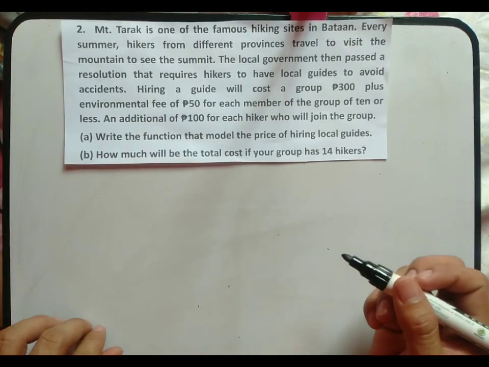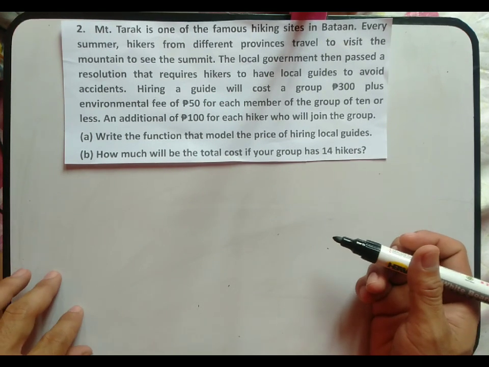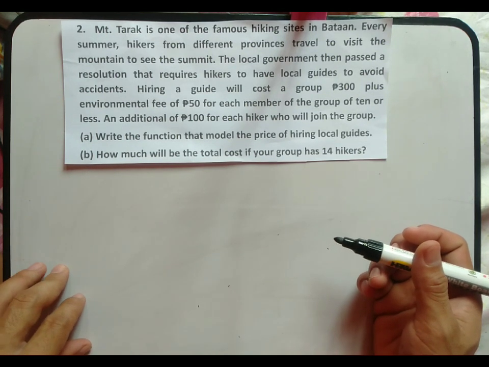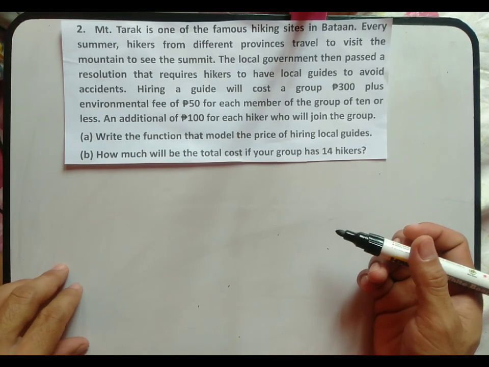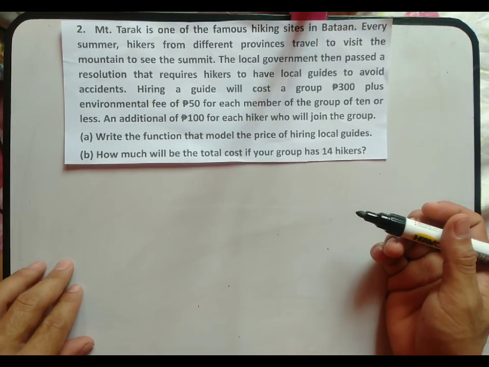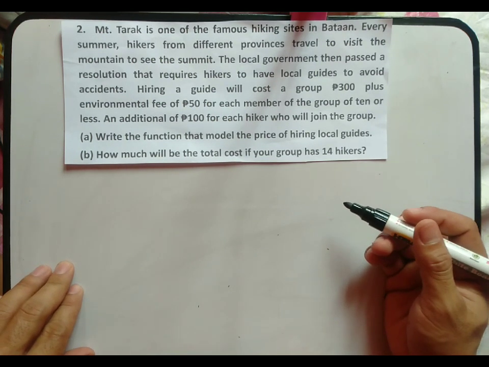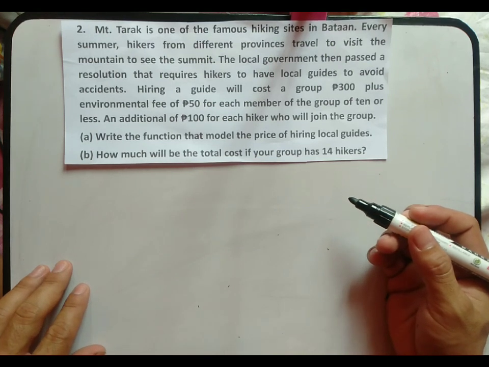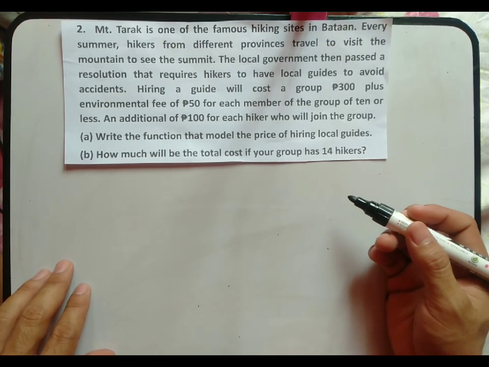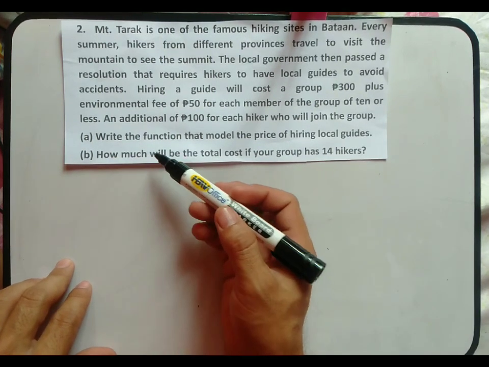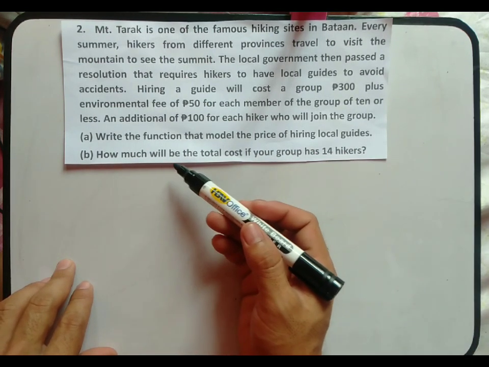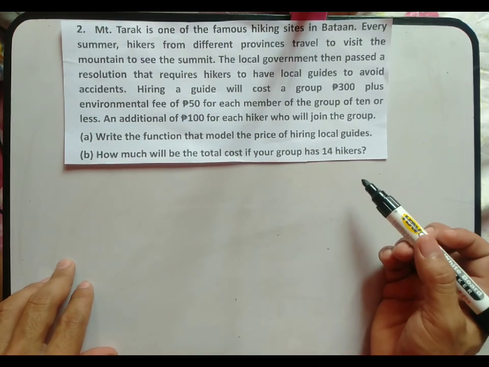Okay, number 2. Mount Tarak is one of the famous hiking sites in Bataan. Every summer, hikers from different provinces travel to visit the mountain to see the summit. The local government then passed a resolution that requires hikers to have local guides to avoid accidents. Hiring a guide will cost a group 300 pesos plus the environmental fee of 50 pesos for each member of the group of 10 or less. An additional 100 pesos for each hiker who will join the group. Letter A, write the function that models the price of hiring local guides. And letter B, how much will be the total cost if your group has 14 hikers?